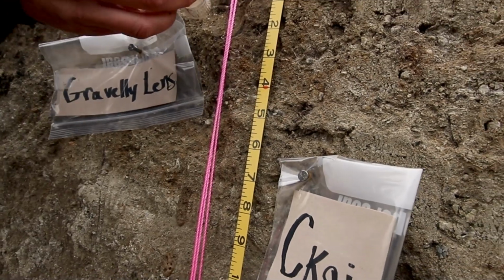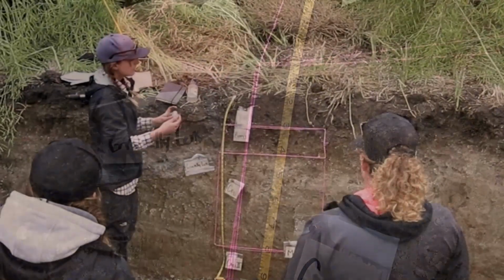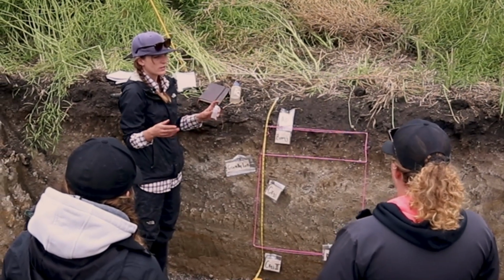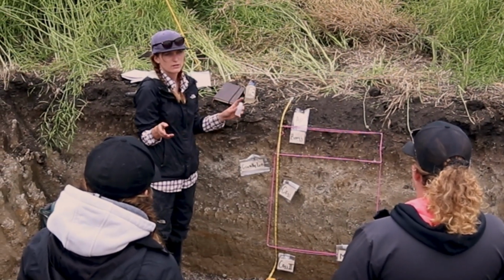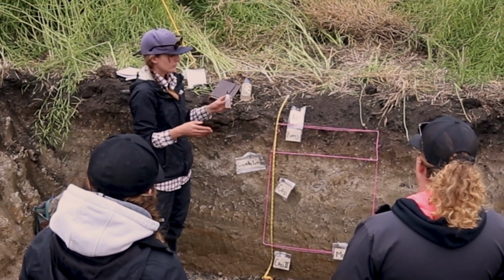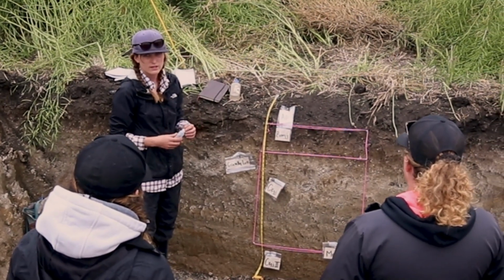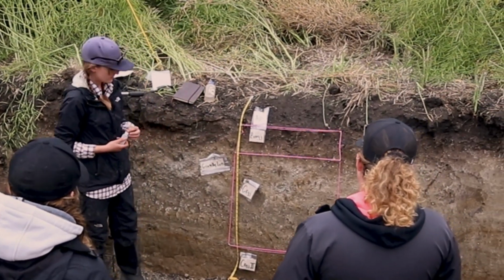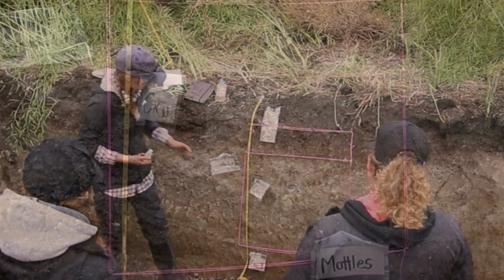When I'm doing my surveying, I note how much it fizzes, and then I'll put it in a category of percent of carbonates. They're fairly broad, like 1 to 5 or 5 to 10, things like that. But for our purposes, we just want to know if they're present or not. So then we work our way down.